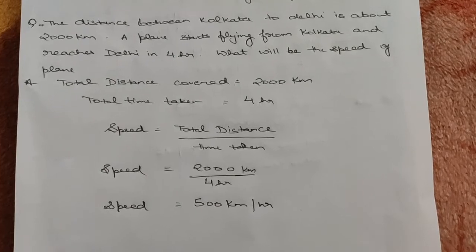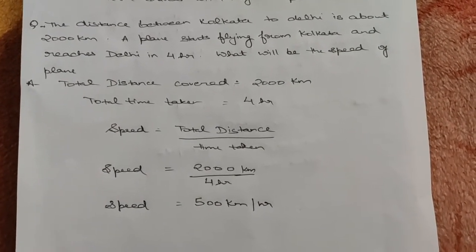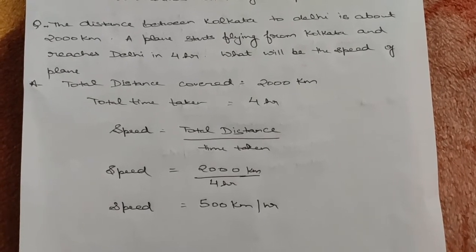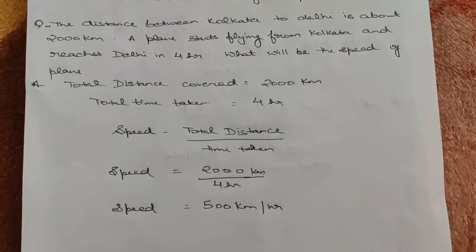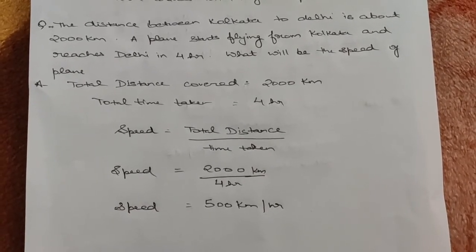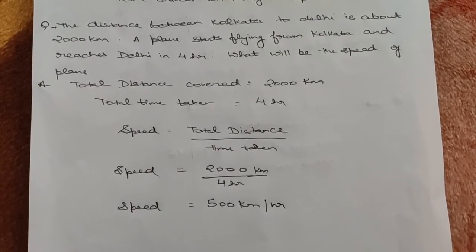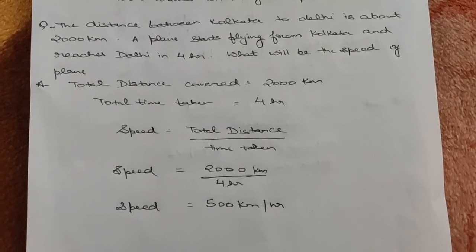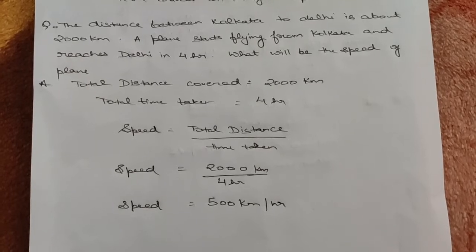The question says that the distance between Kolkata and Delhi is 2000 km and the plane takes 4 hours to reach Delhi from Kolkata. What will be the speed? So according to the question, total distance covered is equal to 2000 km, and total time taken is 4 hours. According to the formula of speed, that is total distance divided by time taken, the speed is equal to 2000 divided by 4. Remember, I have also written the unit.